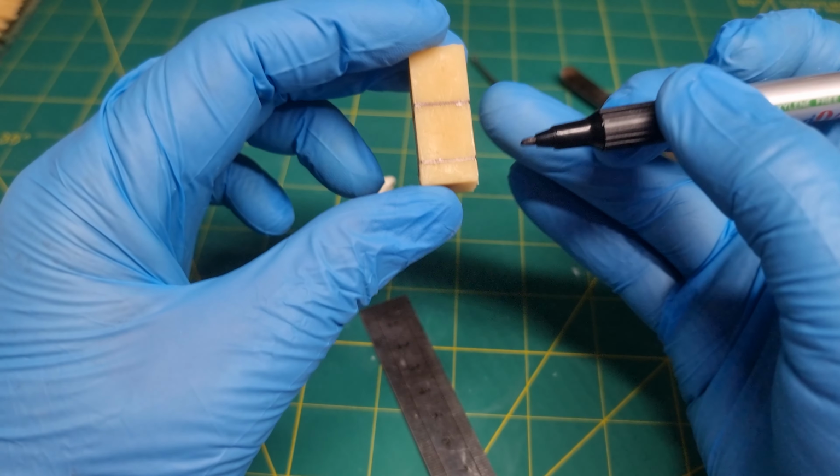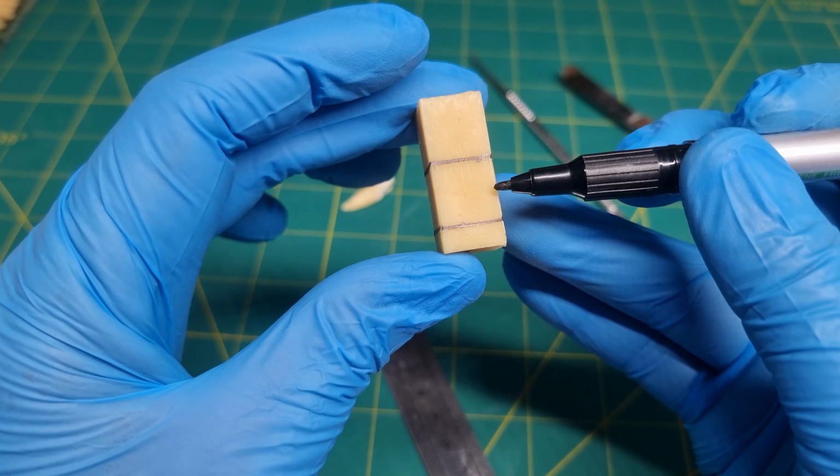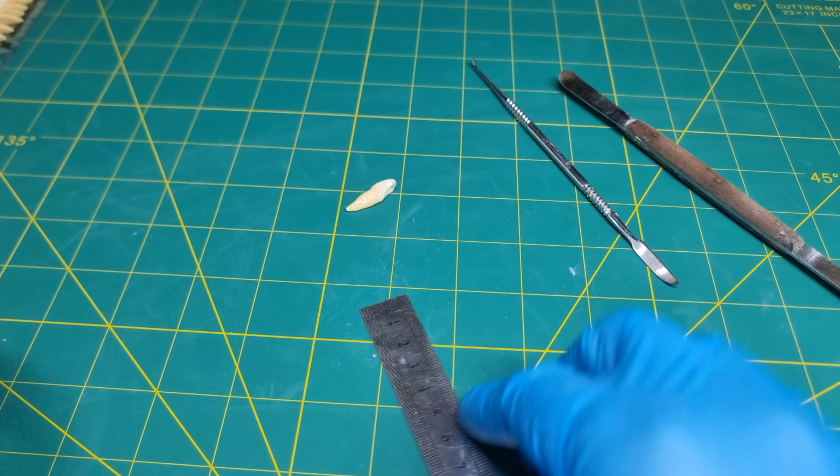Now students, we have just completed marking 0.5 cm for the base, 1.4 cm for the crown, and 1.5 cm for the root.